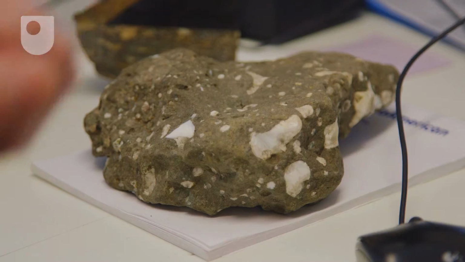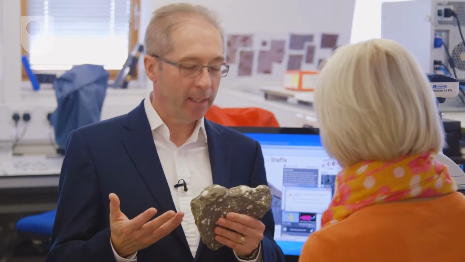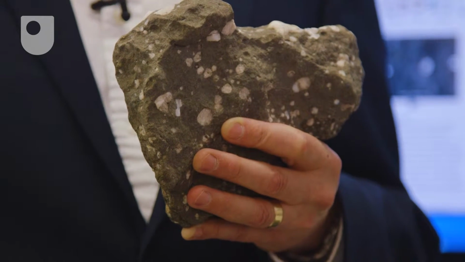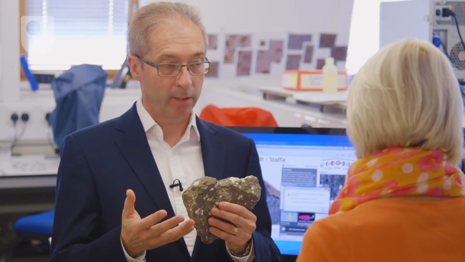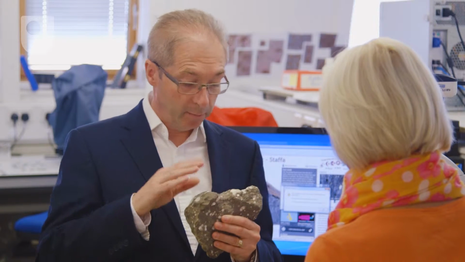Well, you've got some rocks here. Can you tell me a little bit about that one? Yeah, sure. It's a basalt. It's from the Faroes, north of Scotland. It's actually about 56 million years old, and it's a lava flow. So the dark areas here are the original basalt, and as it came to the surface, it formed bubbles. So the bubbles are now full.